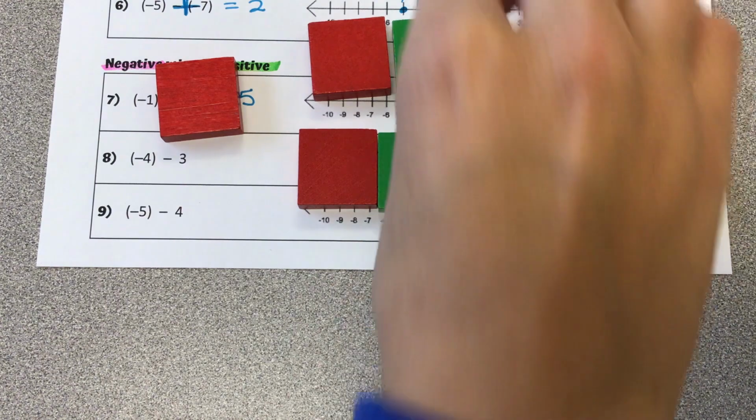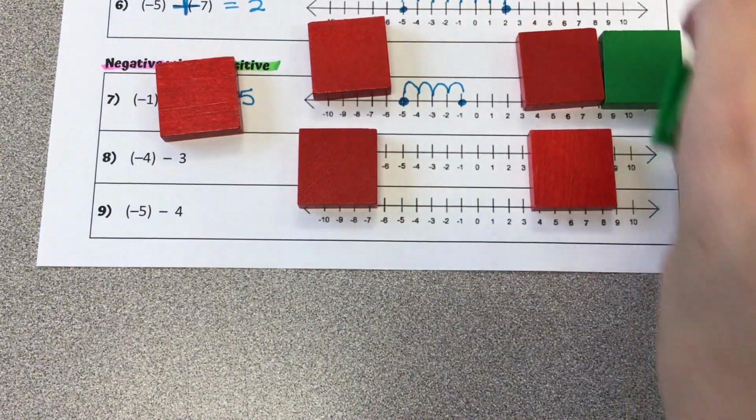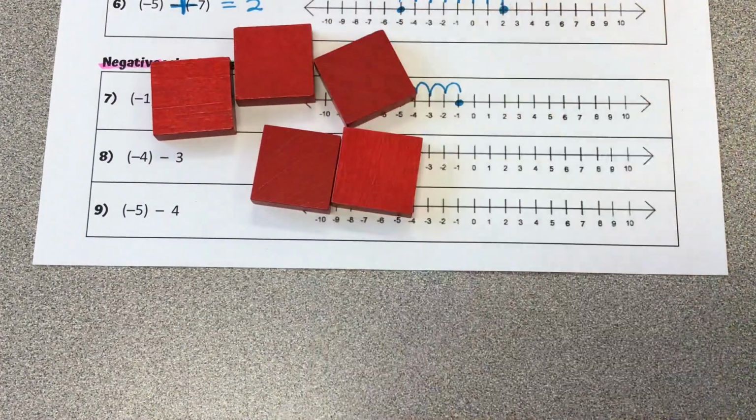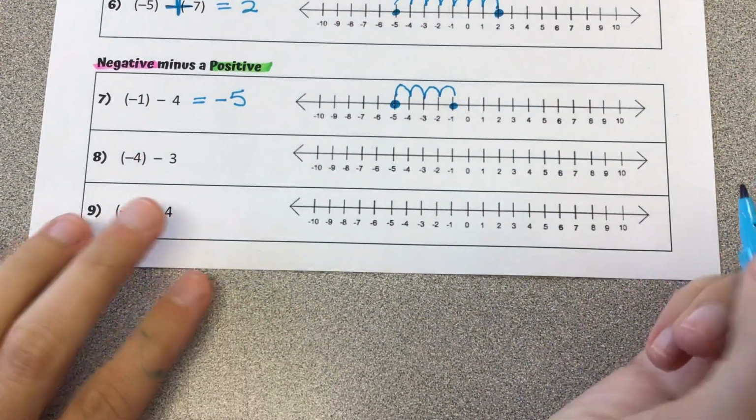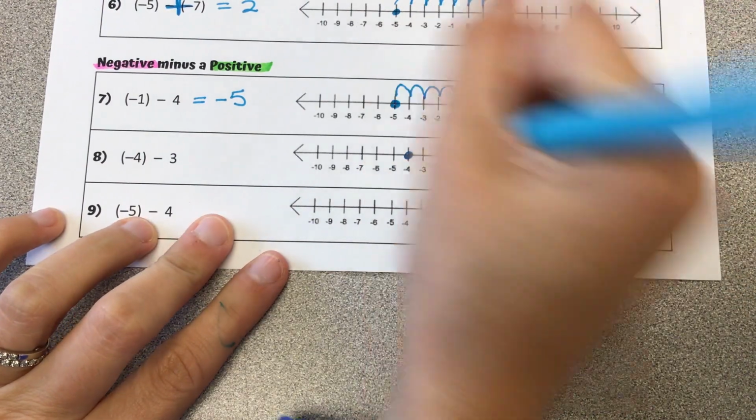Now I have 4 positives to take away. 1, 2, 3, 4. What am I left with? 5 negatives. Number 8, we're at -4.